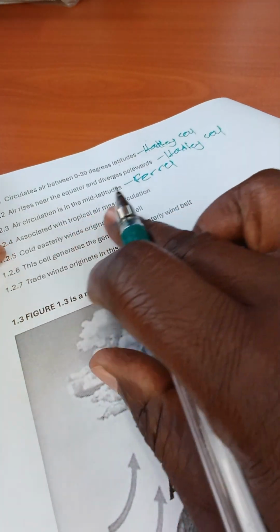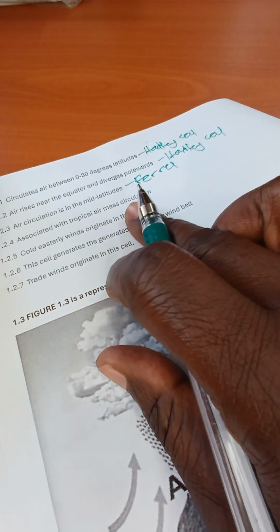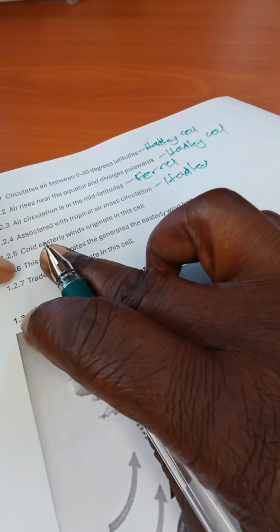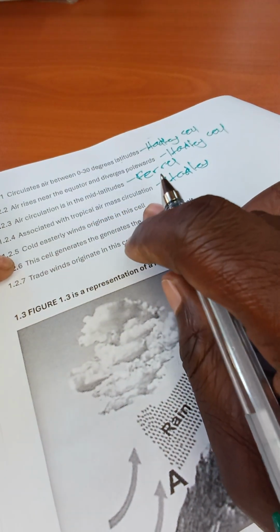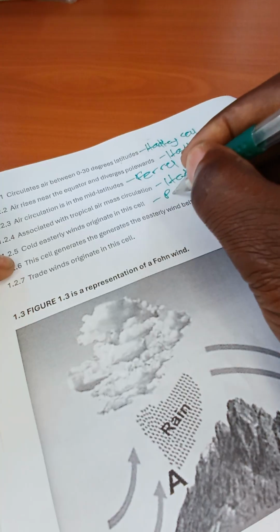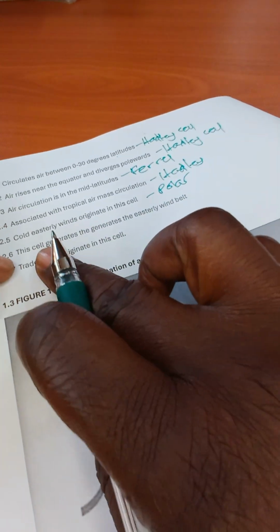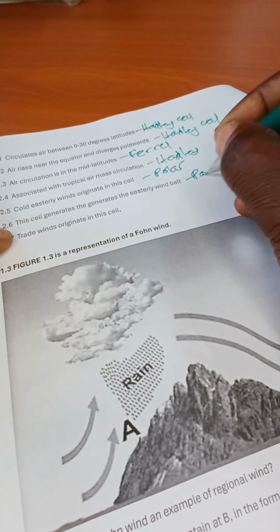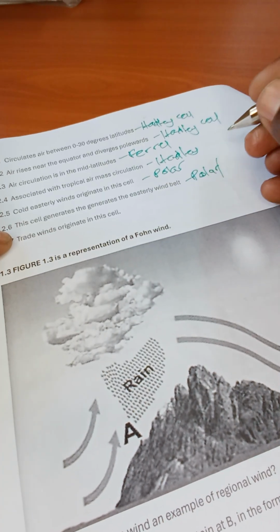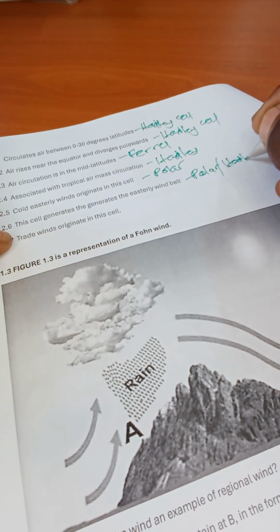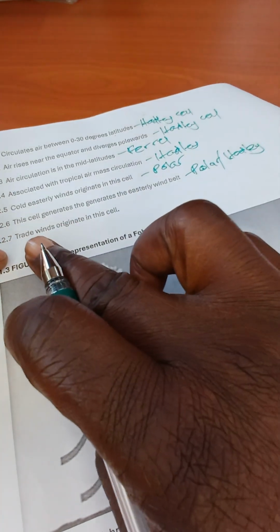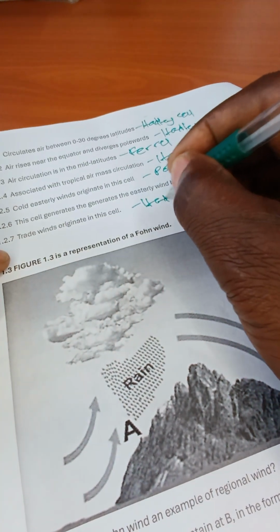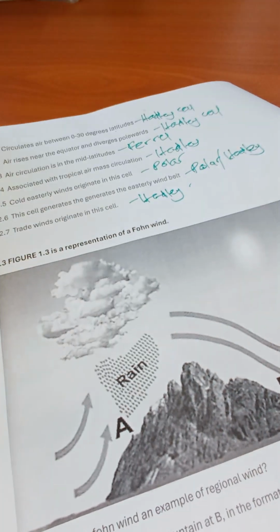Air associated with tropical air mass circulation, 1.2.4, that is your Hadley. Then cold easterly winds originate on this cell, 1.2.5, that is your polar. Then the cell generates the easterly wind belt, that is your polar. Remember the polar easterlies and the tropical easterlies, and Hadley cell. Then the trade winds originate in this cell, that is your Hadley cell. So these are the answers.